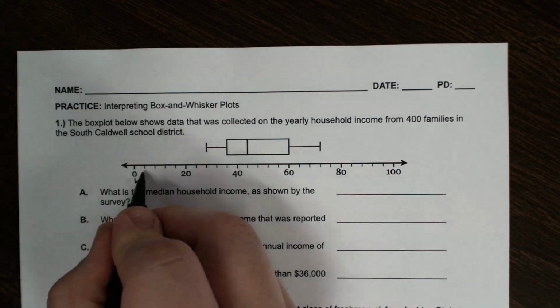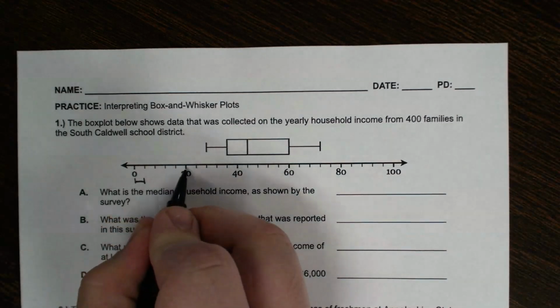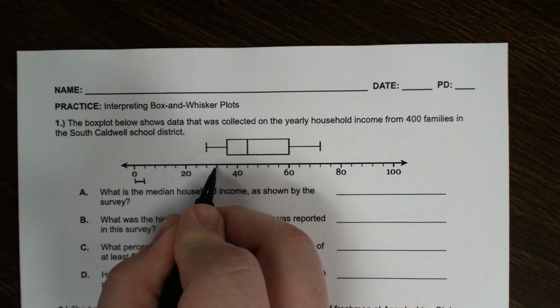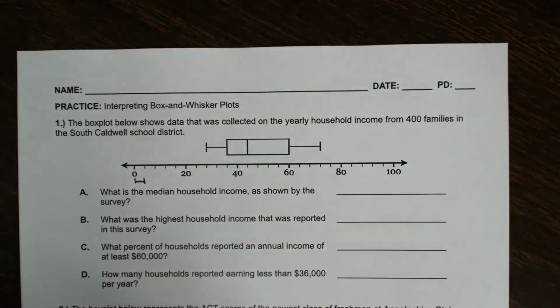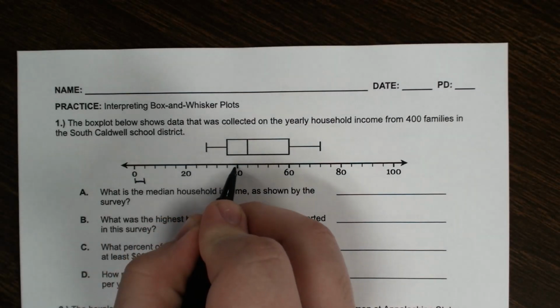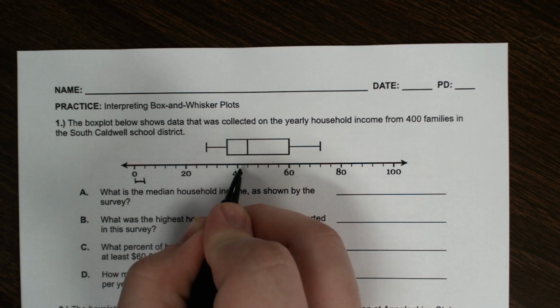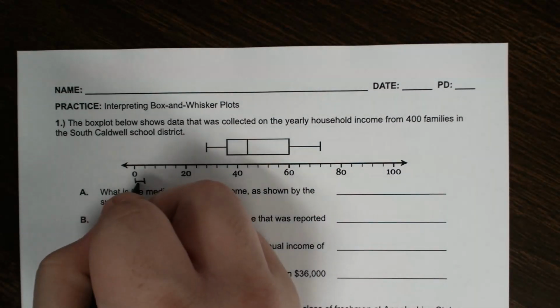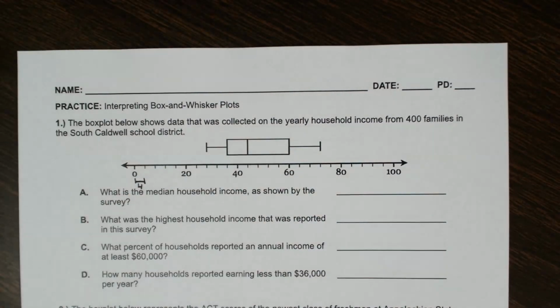It goes 0, 4, 8, 12, 16, 20, 24, 28, 32, 36, 40, 44, and so on. So each of these is 4.